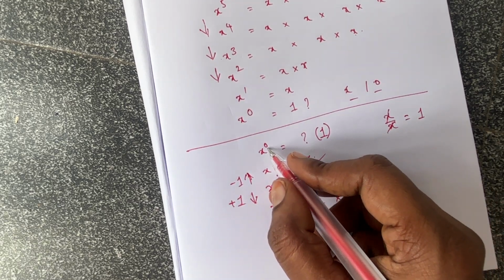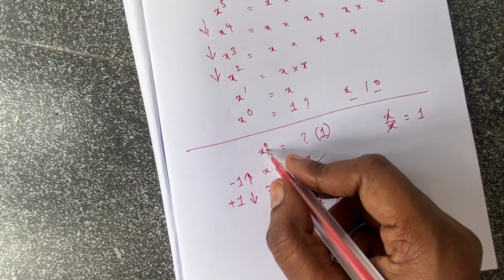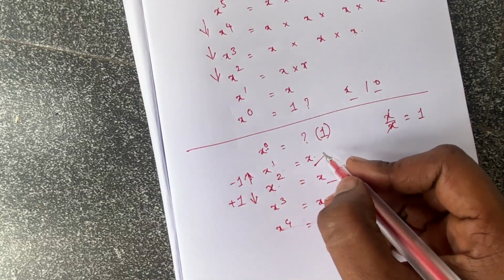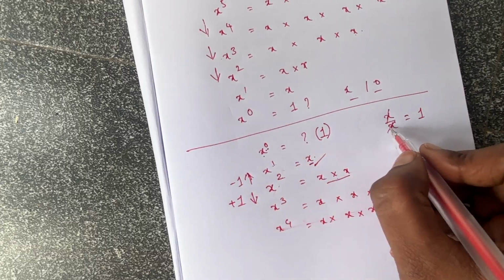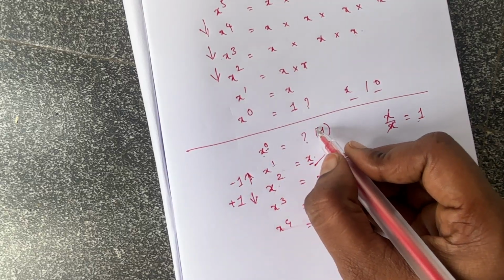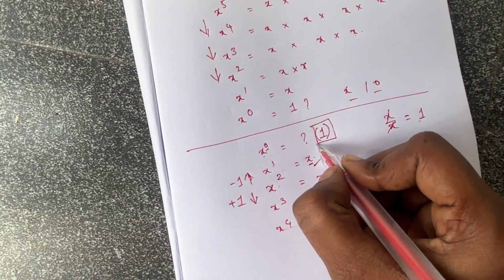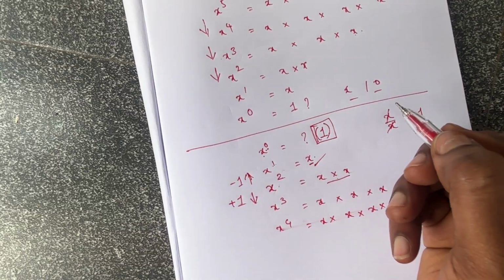Again I reduced one more from my previous exponent, which is x power 0. Now as per the rule or the pattern, I need to divide the previous answer by the base itself, which is x by x, which is 1. So this is the actual reason why x to the power of 0 is 1. Right? Now we understood x to the power of 0 is 1.